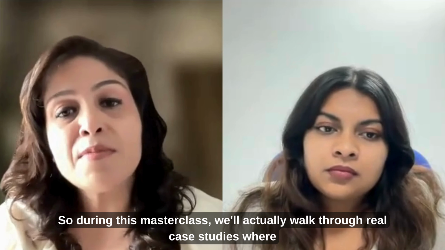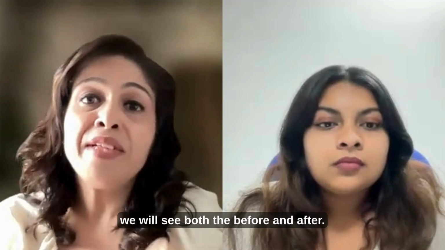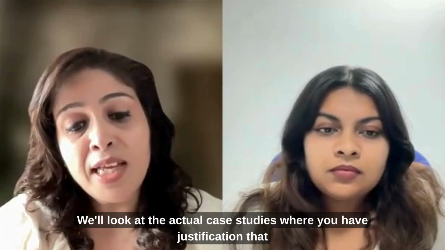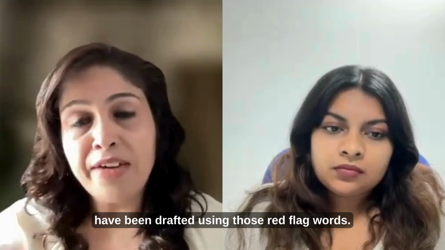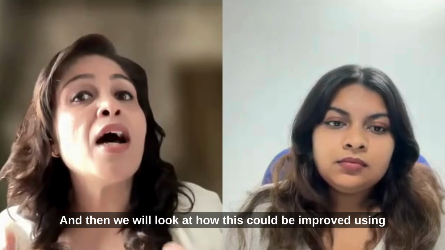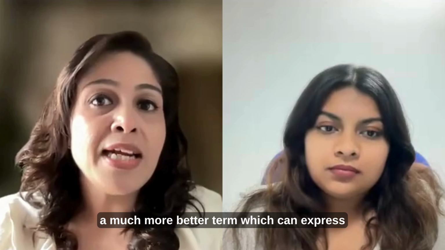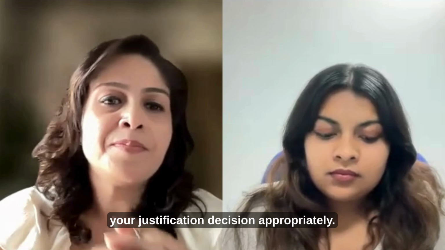So during this masterclass, we'll walk through real case studies where we will see both the before and the after. We'll look at actual case studies where the justification has been drafted using those red flag words, and then we will look at how this could be improved using a much better term which can express your justification decision appropriately.